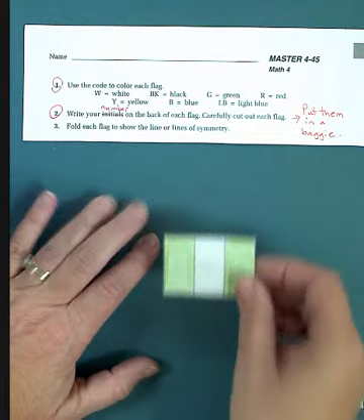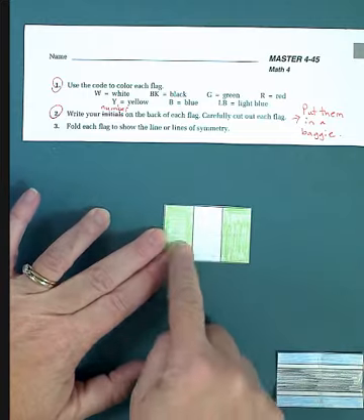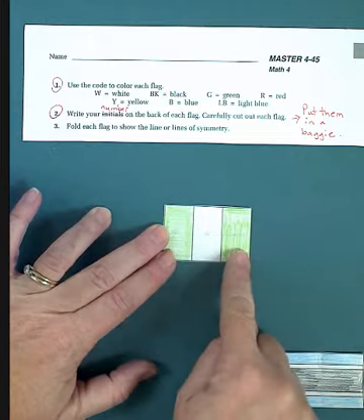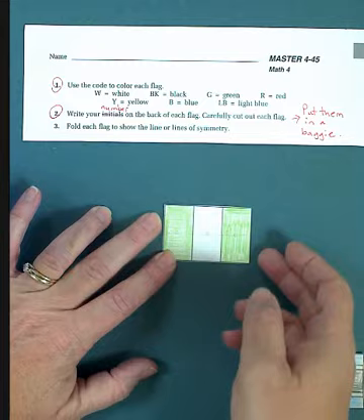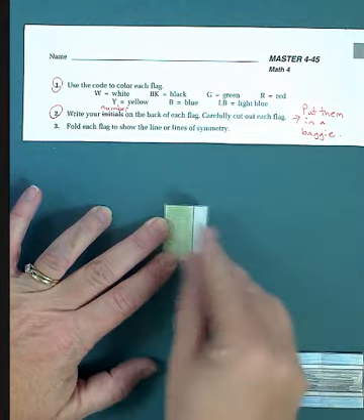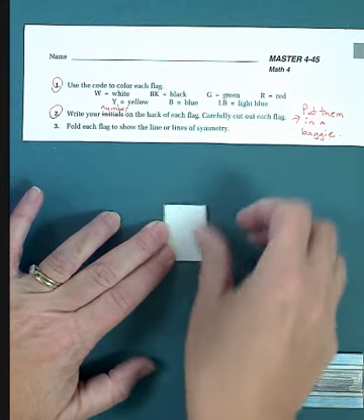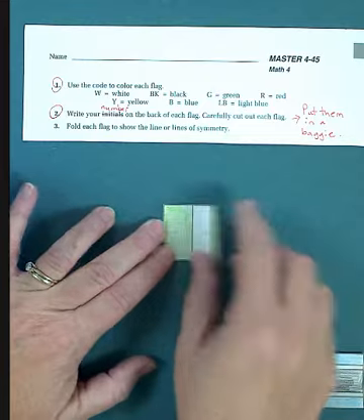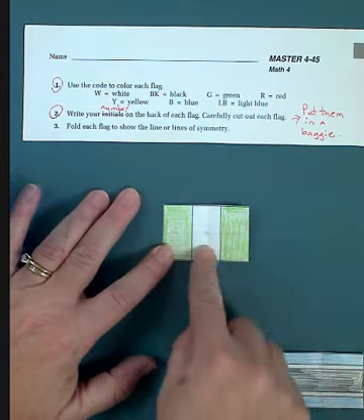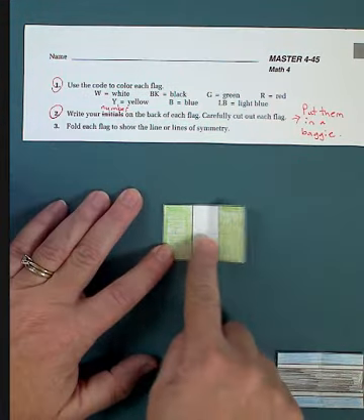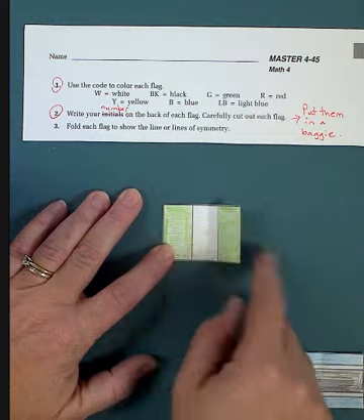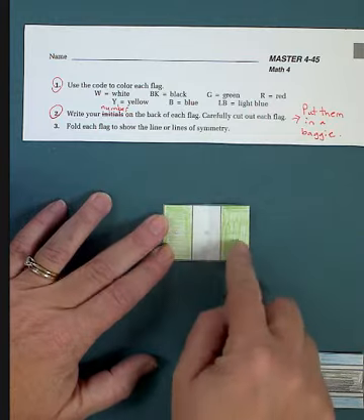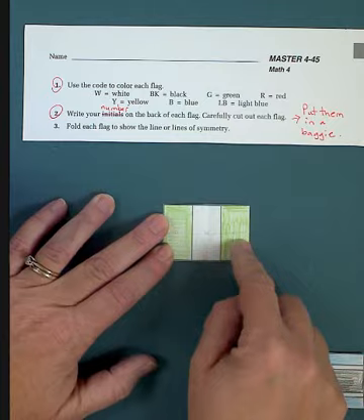Here's one, green, white, green. Well, let's fold it in half with a vertical fold. When I do that and open it up, I've got white and white, green and green. Everything has lined up beautifully. This flag has a vertical line of symmetry.